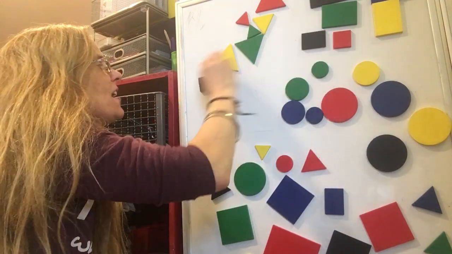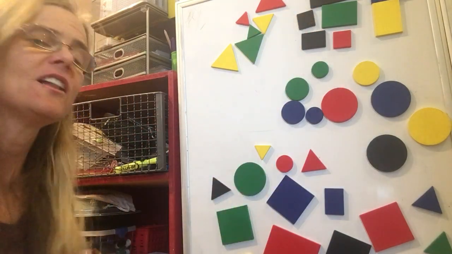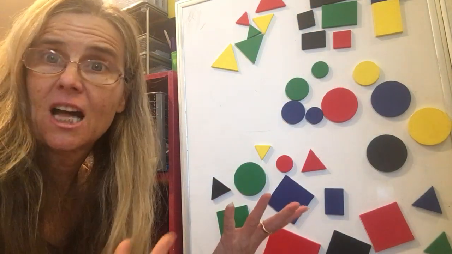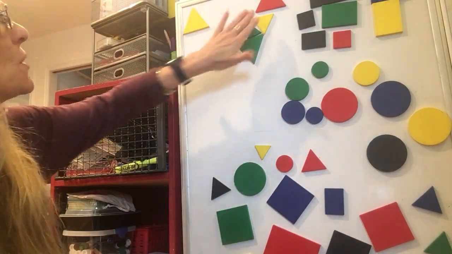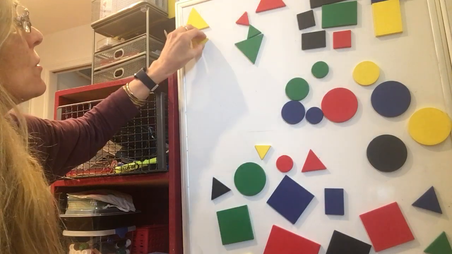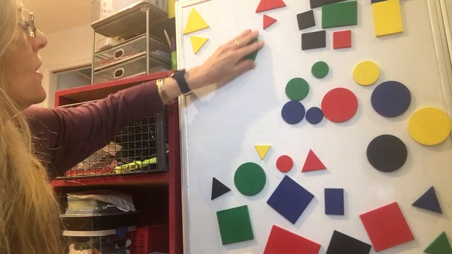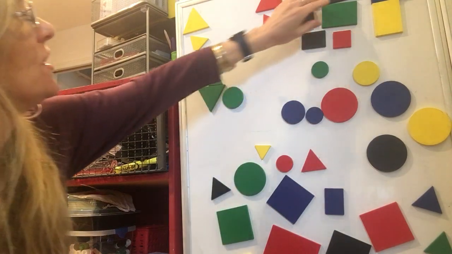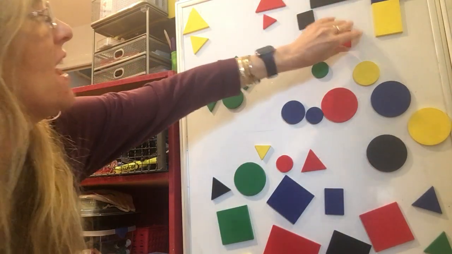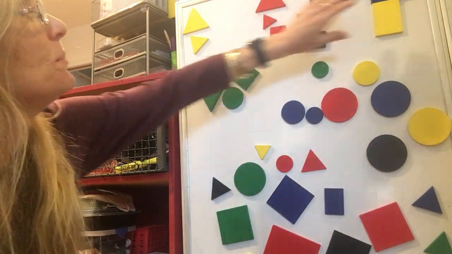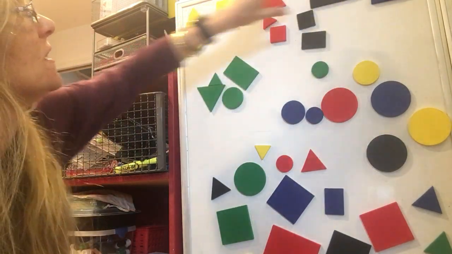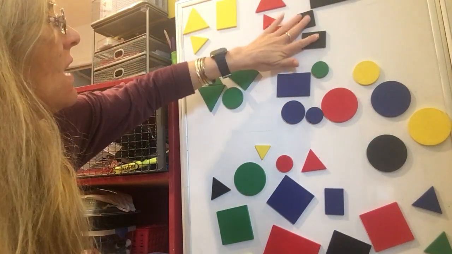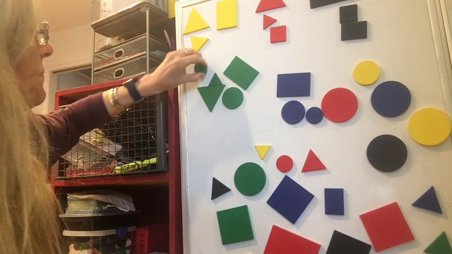Now, another way that I could sort these, since I made them different colors, is by color. So instead of sorting these by shape, I could also sort them by color. So all the green together, all the red together, all the blue together, all the black together.